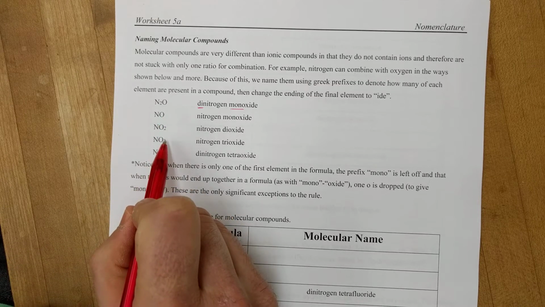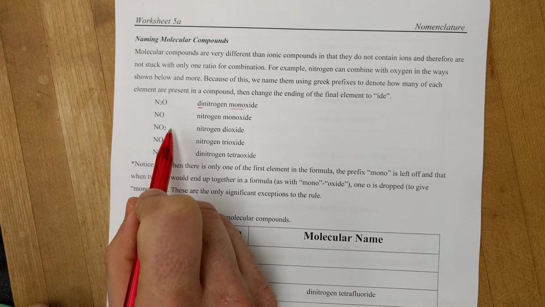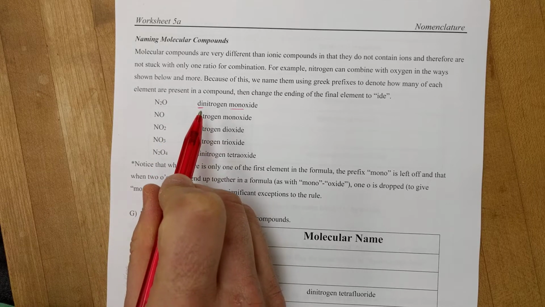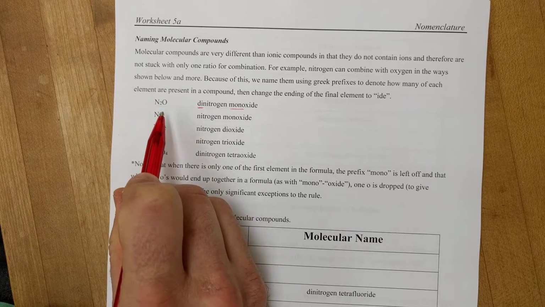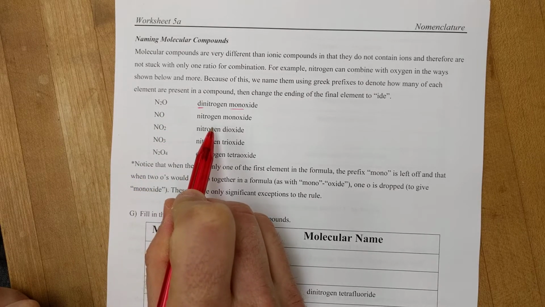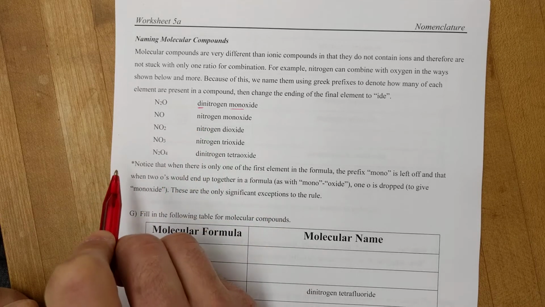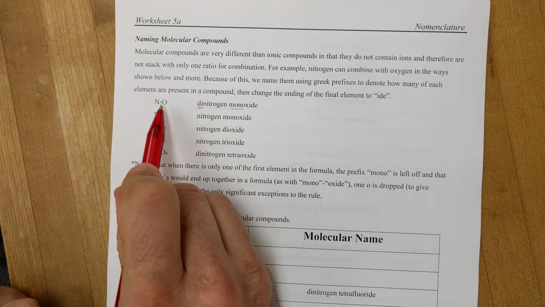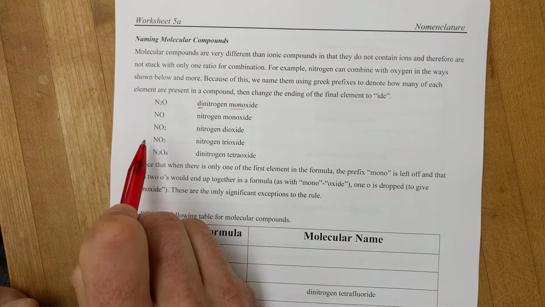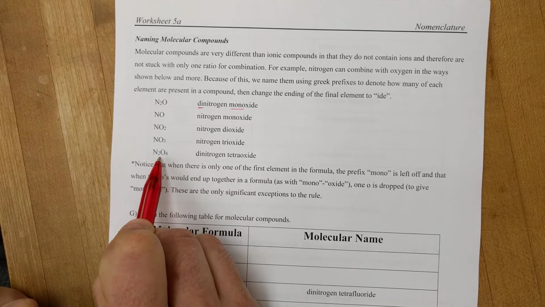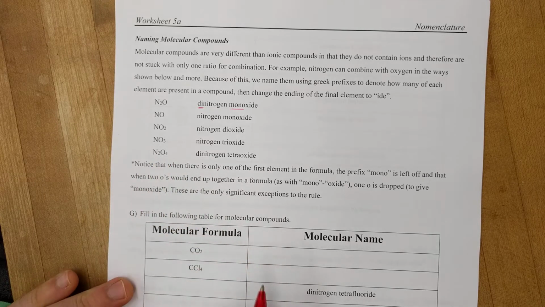But in molecular compounds, the bonding is done by sharing electrons, and they can combine in lots of different ways. You can make all these different compounds of nitrogen and oxygen, so you have to put in the name exactly how many of each one are present. So dinitrogen monoxide means 2 nitrogens, 1 oxygen. Or dinitrogen tetraoxide would mean 2 nitrogens, 4 oxygens.